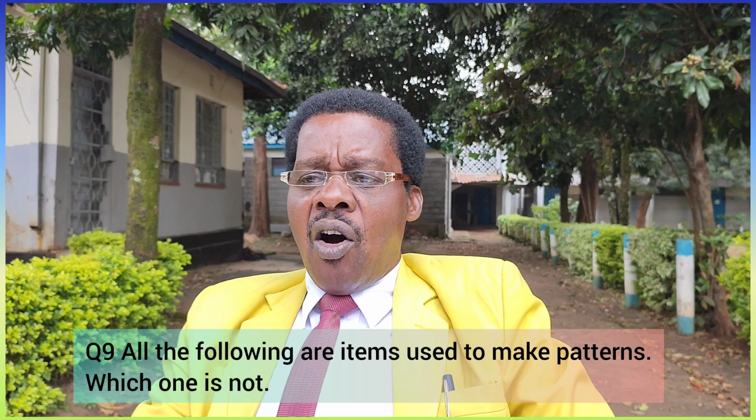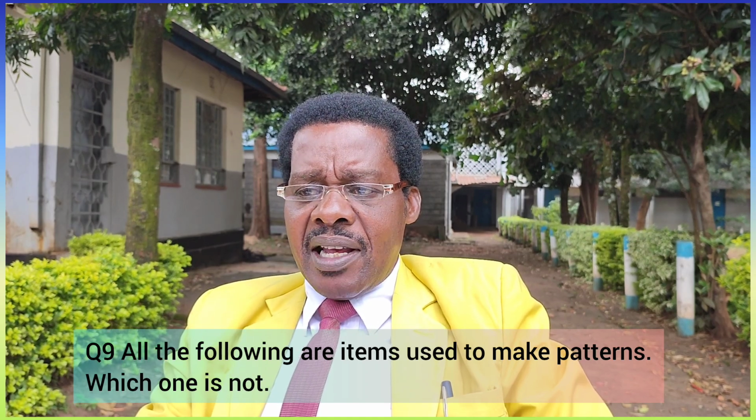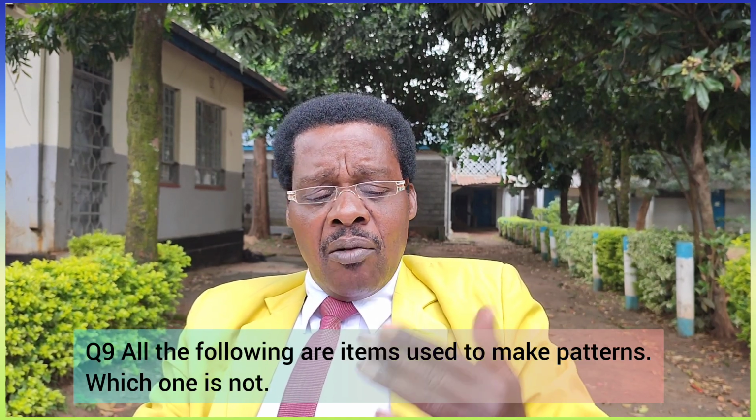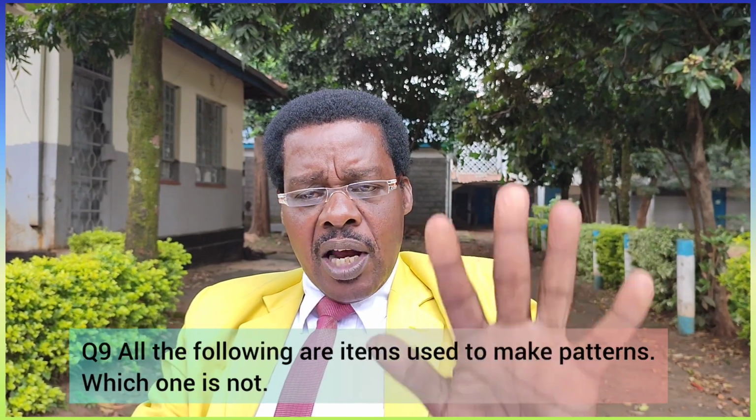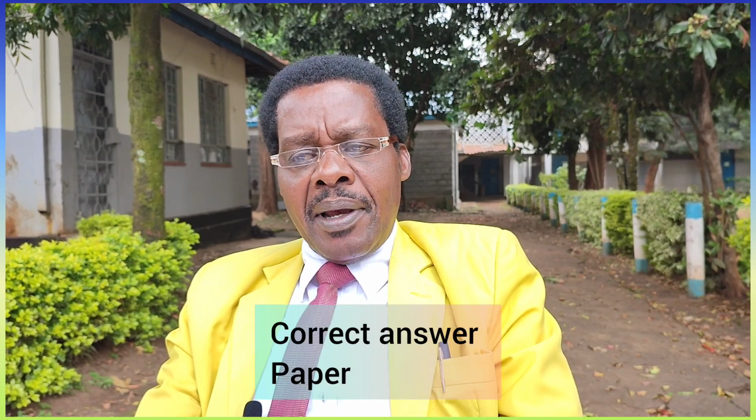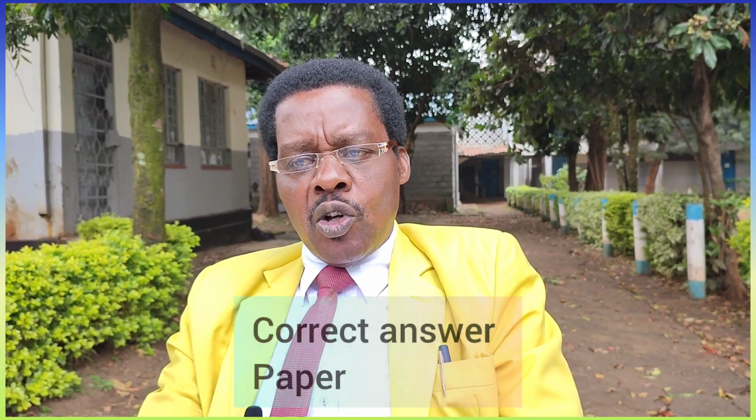Then another girl wanted to know this question. All the following are items used to make patterns. Which one is not? When you want to make a pattern, you can use your hand. You can also make a pattern using a what? A leaf of a tree. You can also make a pattern using a block, but not a paper. So the paper was the correct option. You can make a pattern using your hand, using a block, let's say a potato block. You can also make a pattern using a leaf, but not paper.